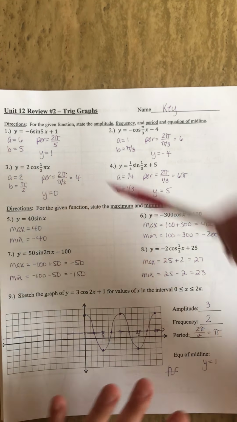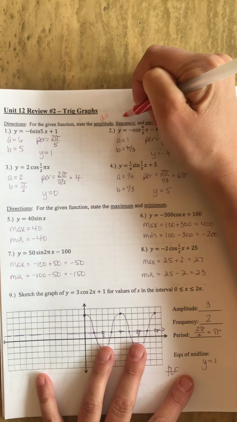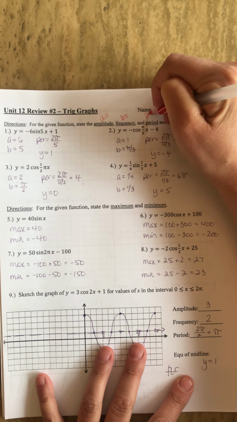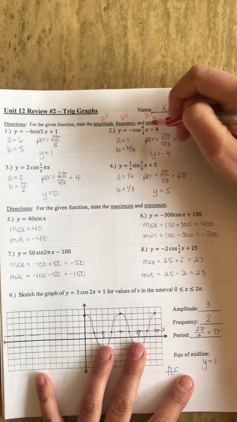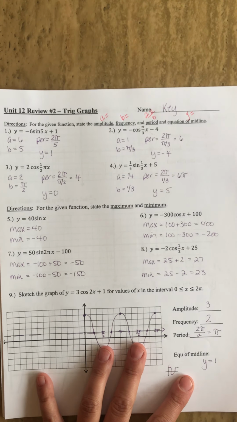But for the directions 1 through 4, they want you to go ahead and list the amplitude A, the frequency, which is B. The period is 2 pi divided by my frequency, and my midline is my shift up or down, and that's always an equation, y is equal to.